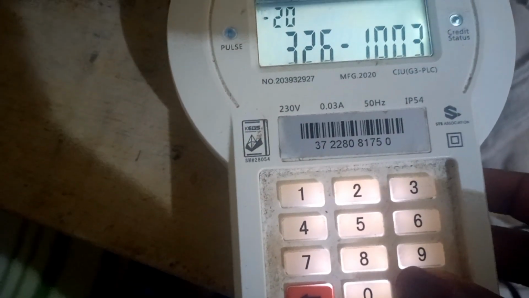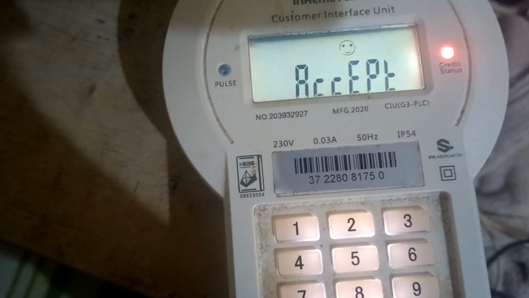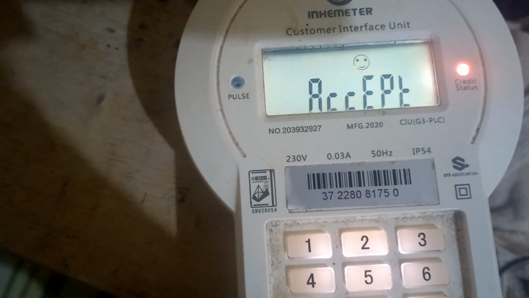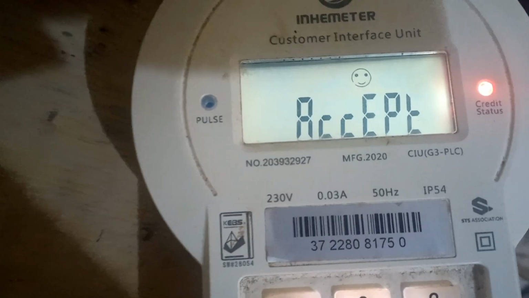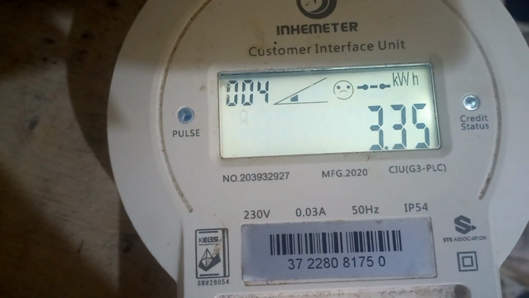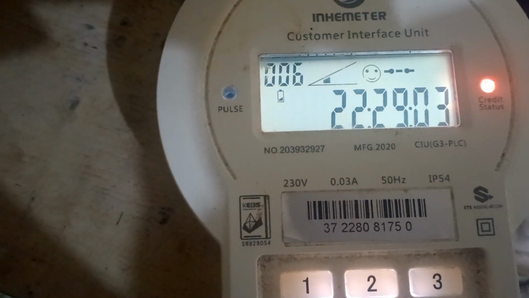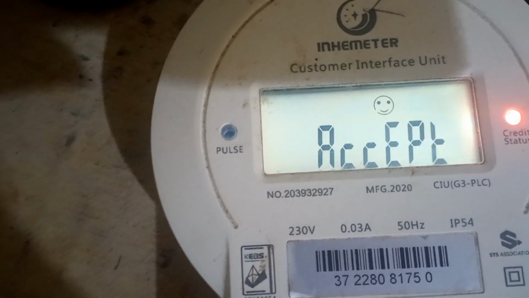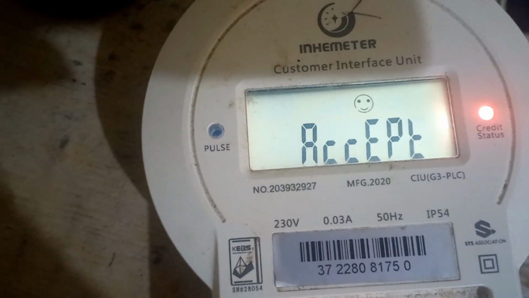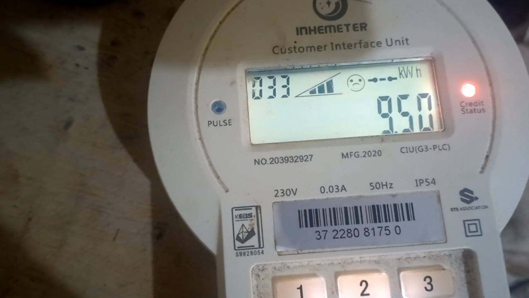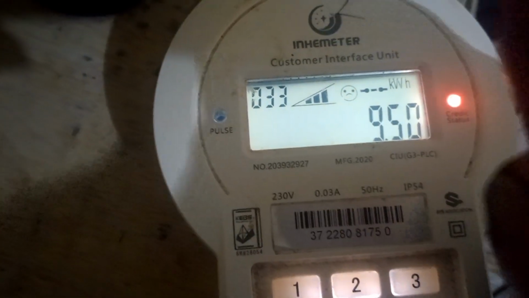And then the normal way, we press enter, and it has accepted. Now we're going to fill in the tokens, step 3, because we still have 3 units. As you can see, the units are still 3, so the tokens have not yet reflected. So I key in the other codes and press enter. Accept. Okay, so now I believe those are the 3 steps. Let's see if it's going to change. Our tokens were 3. Yep, now we have 9.5.